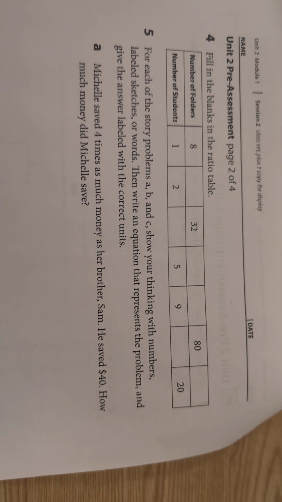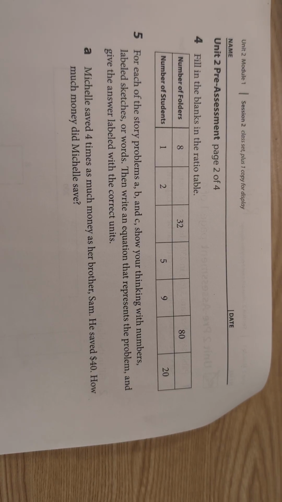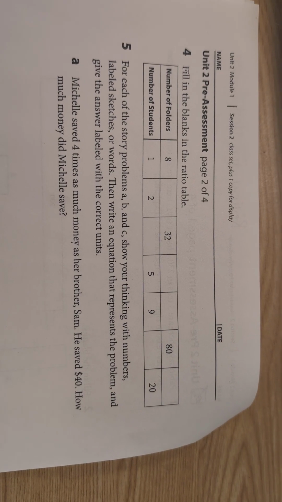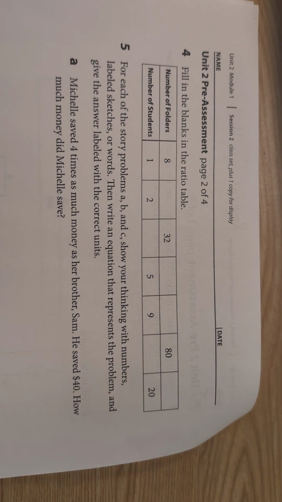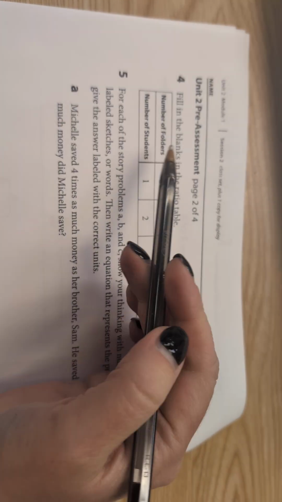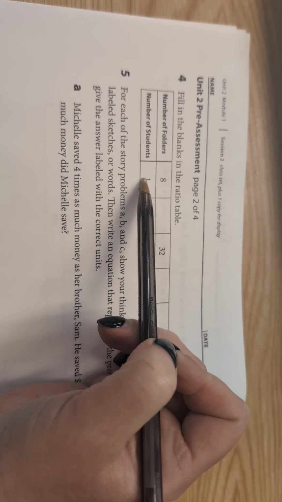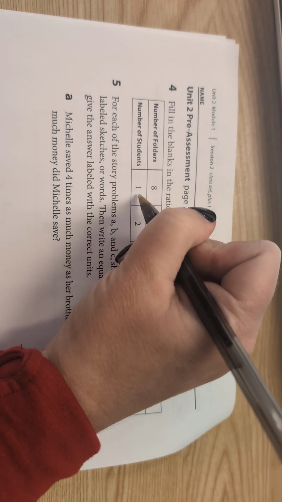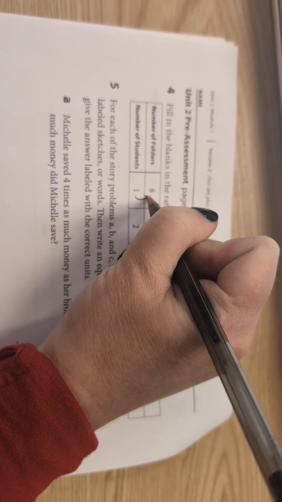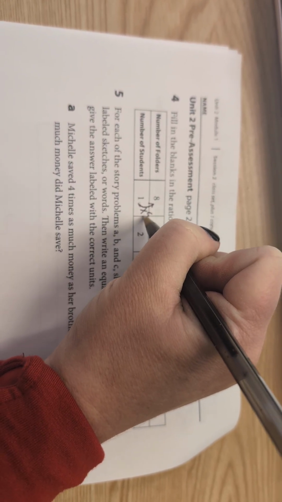Okay, this is a review of Unit 2. This is on pre-assessment page T7, the second page in your packet. On number 4, it asks for you to fill in the ratio table. If you have 8 folders for every 1 student, that means the relationship between the two is that every time I have a student, I'm going to get 8 folders.